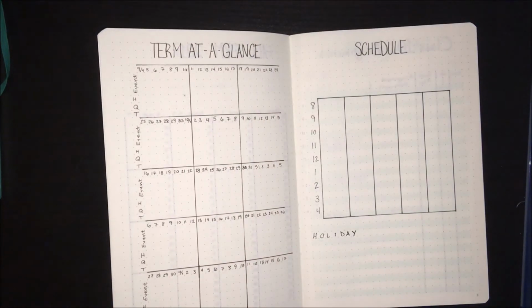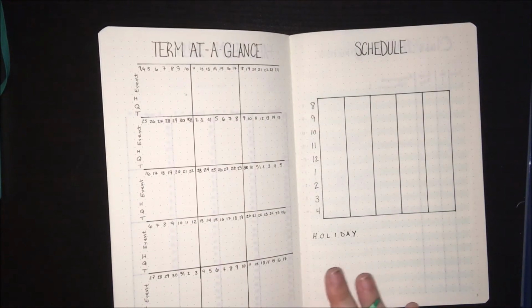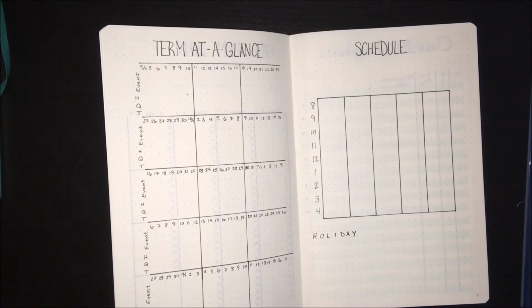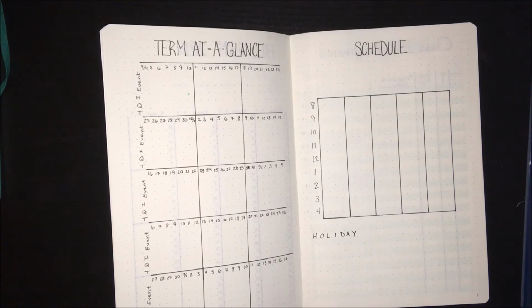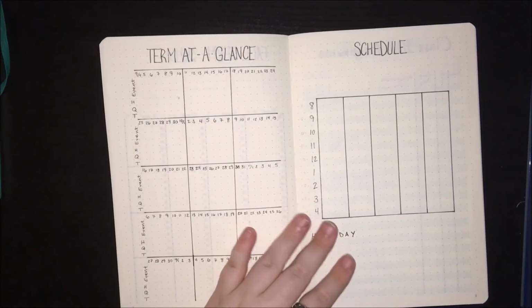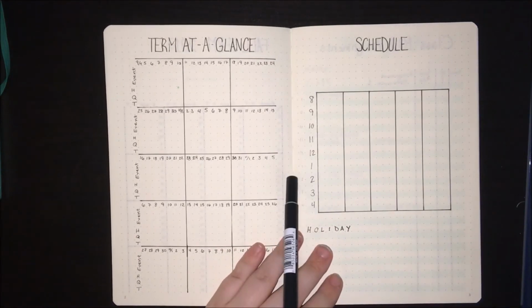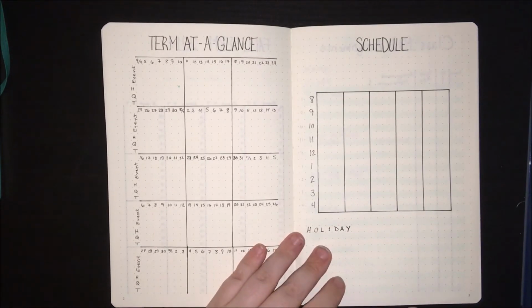So since this is a Sunday, it's probably an online homework, but I was just writing down a random date for the example. Whereas I would use information from the syllabus to mark different test days as well in a similar fashion.